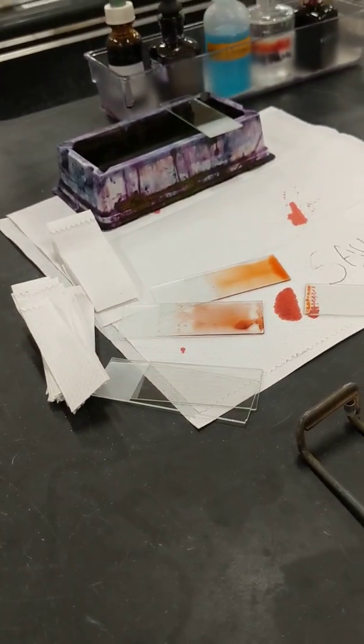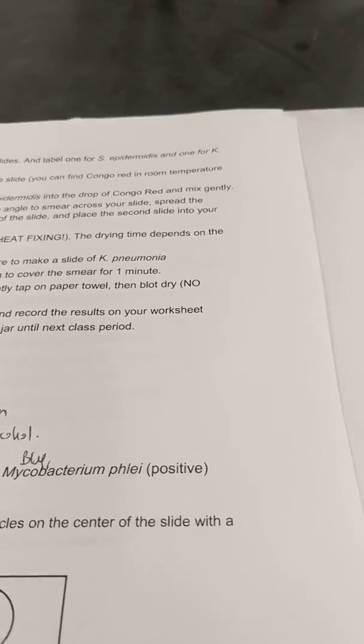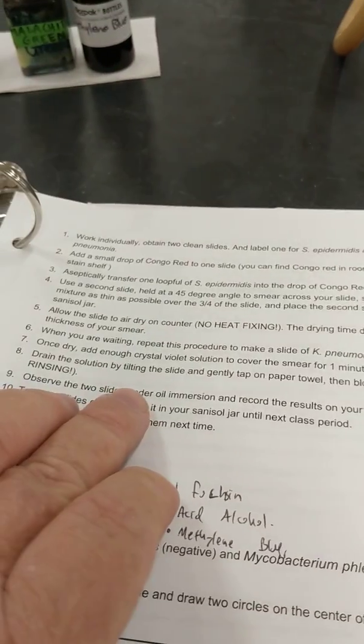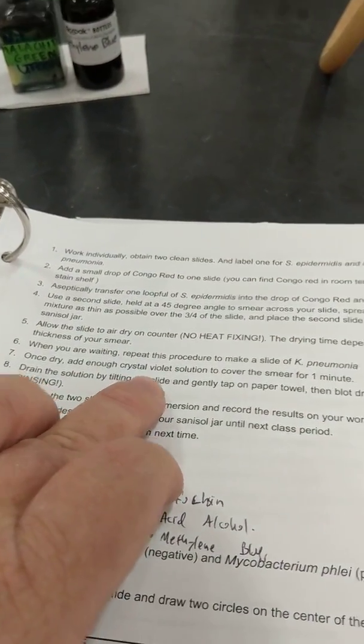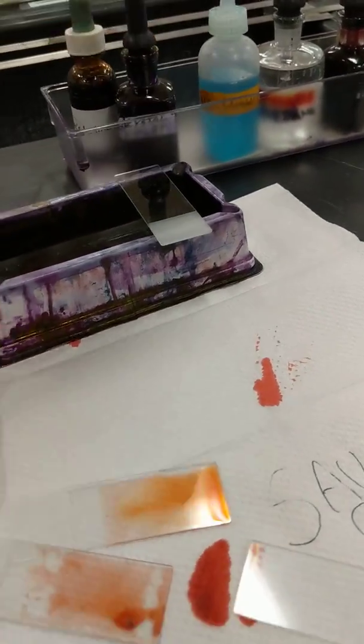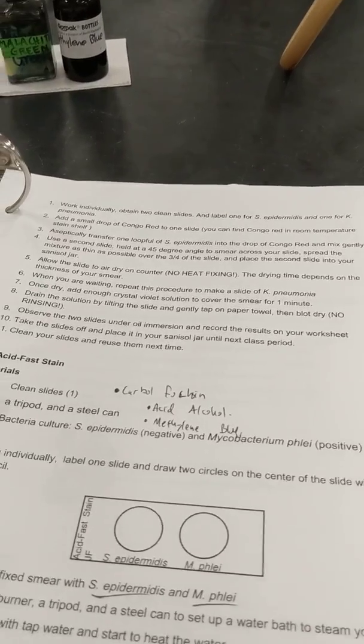Remember, we're not heat fixing these, all right? So no heat fixing. You're then going to counter stain it with crystal violet. The crystal violet is in your materials in here, so you'll counter stain it with that, and then you'll follow the directions. Okay. Next, we're doing the acid fast.